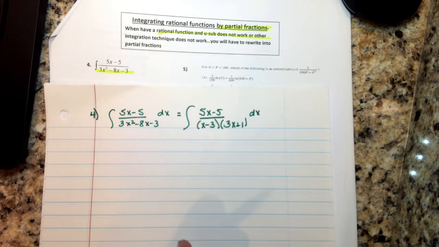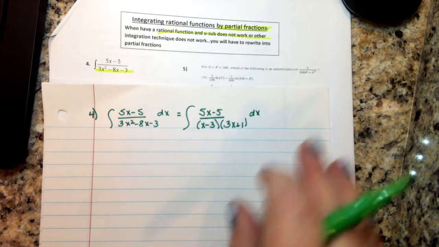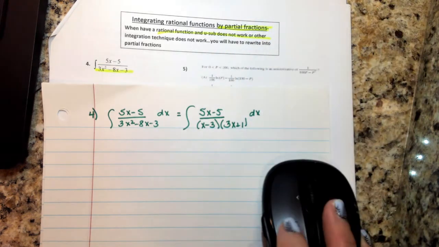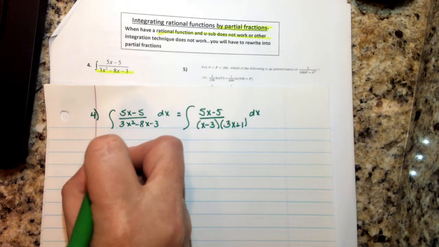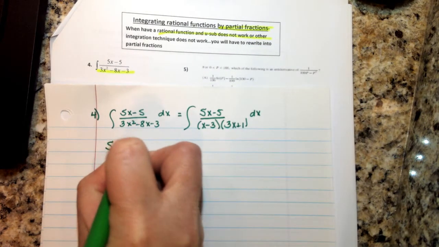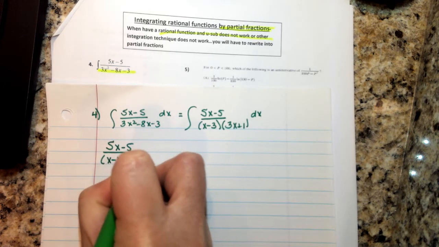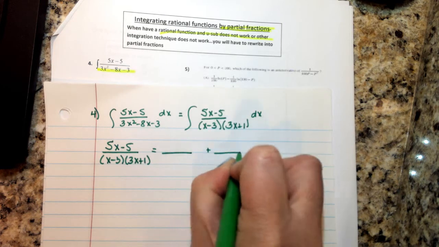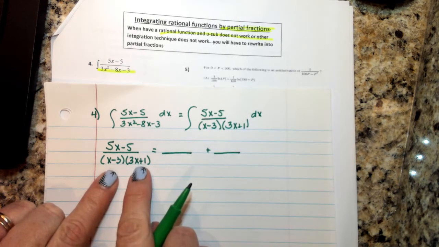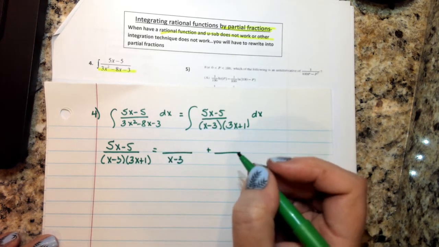So what we want to do is, remember, take this larger rational expression and split it up into 2 smaller fractions. So what I'm going to do first of all is take my fraction 5x minus 5 over x minus 3 times 3x plus 1. And again, because both factors in the denominator are linear, I'm going to have one factor be the denominator of one of my partial fractions.